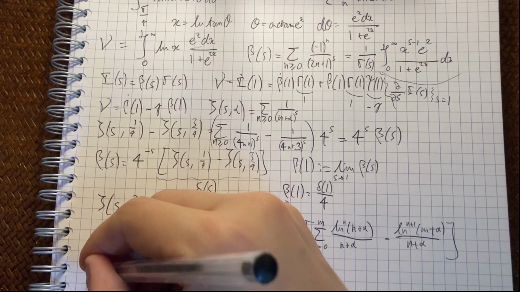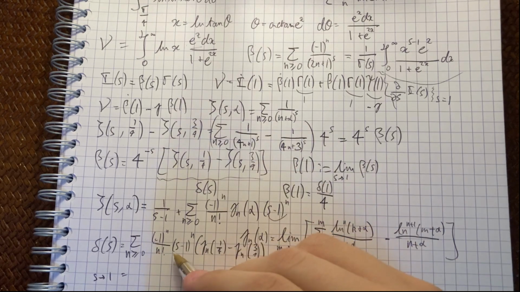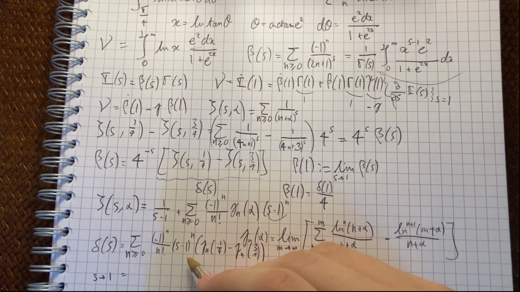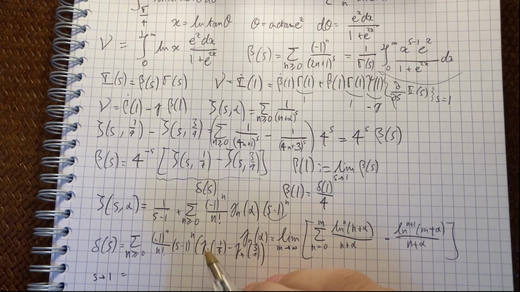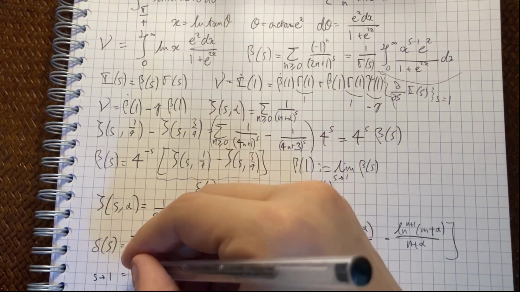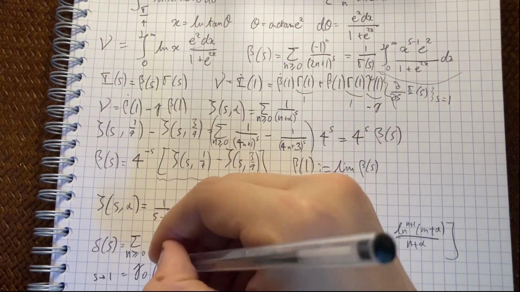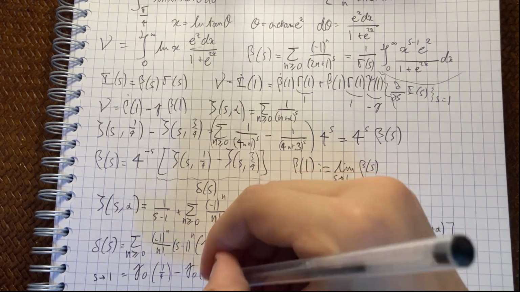And if you let s go to 1, all this vanishes for n starting at 1, so you're only left with the first term, which is negative 1 to the 0th power divided by 0 factorial, which is 1. And here you're left with gamma 0 of 1/4 minus gamma 0 of 3/4.